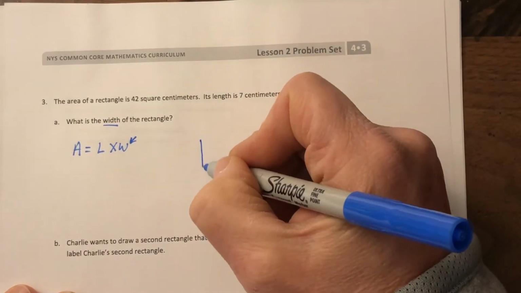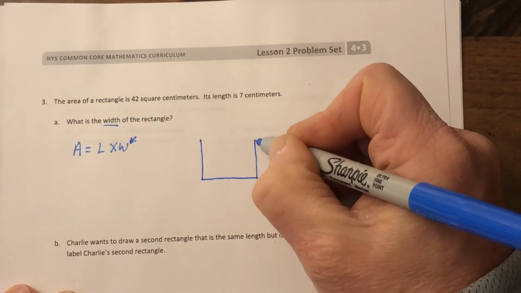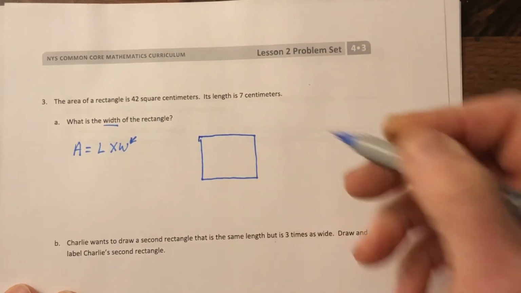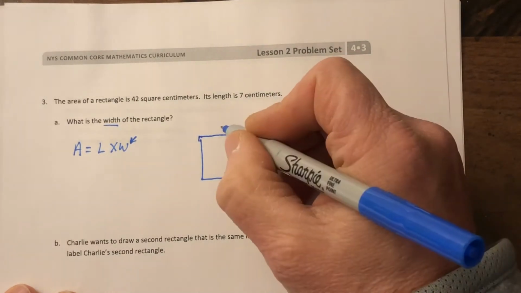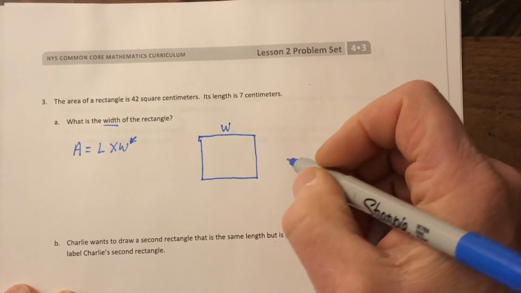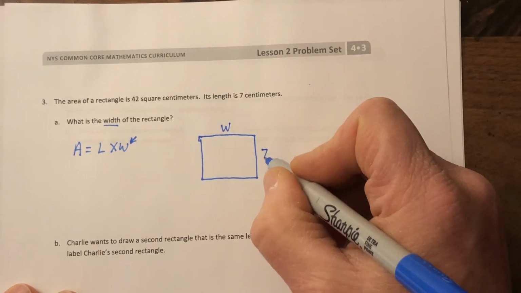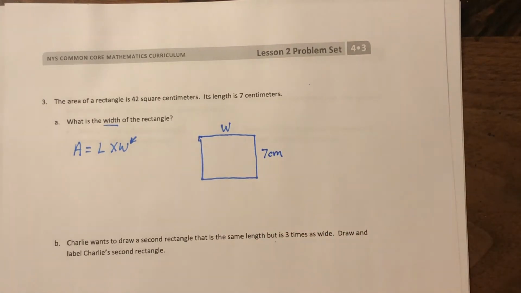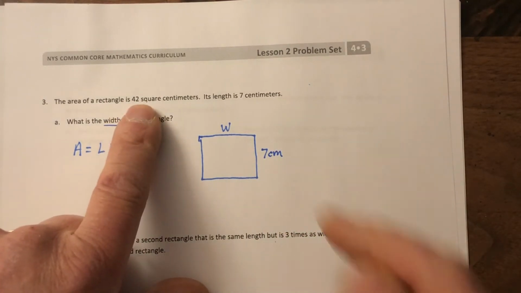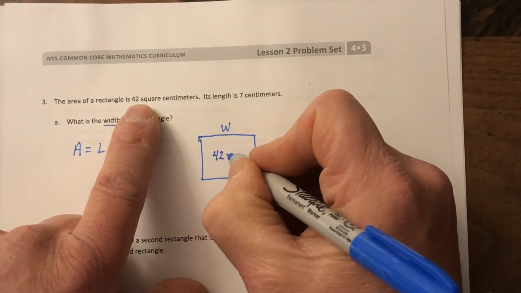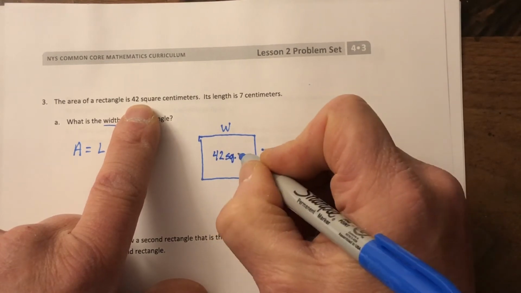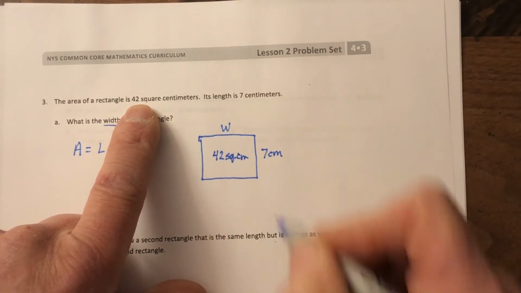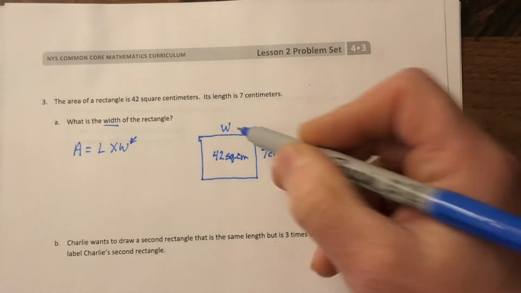So here's my rectangle. Let's draw a rectangle here like this. All right, I know, so here's my width, and I know that its length is 7 centimeters. Okay, so I just write that in. But I do know the area. The area is 42 square centimeters. Okay, that's the whole area in between there. All right, so I gotta figure out W.